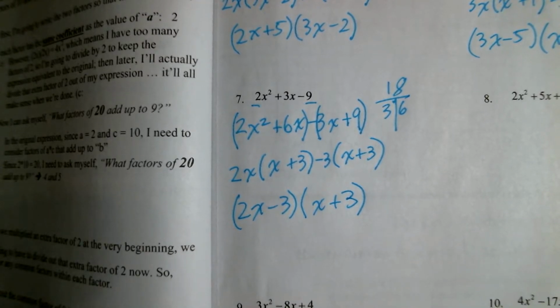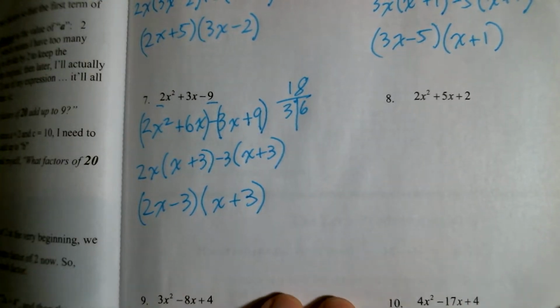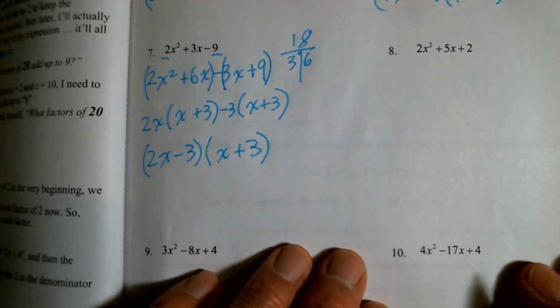Let's look at number 8. Number 8 right there. Okay.